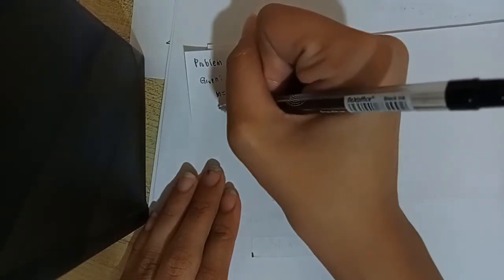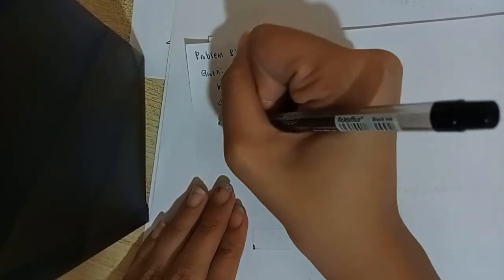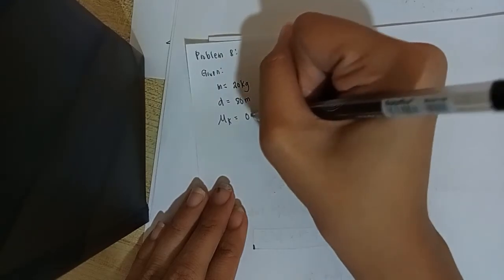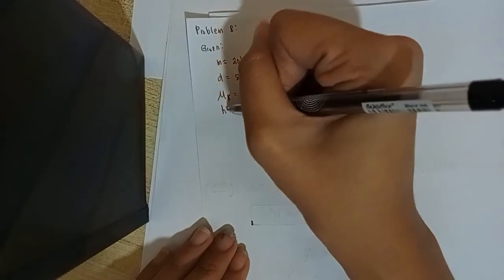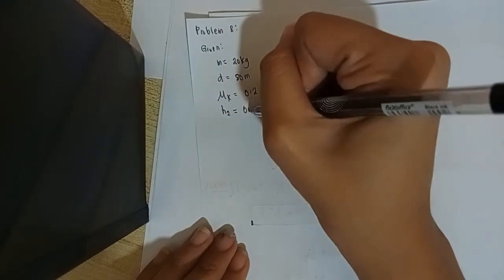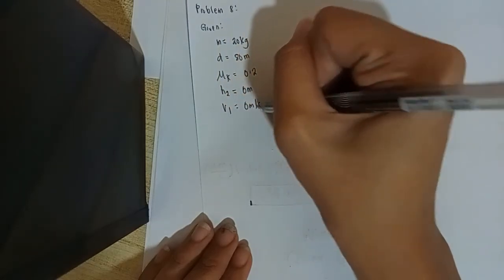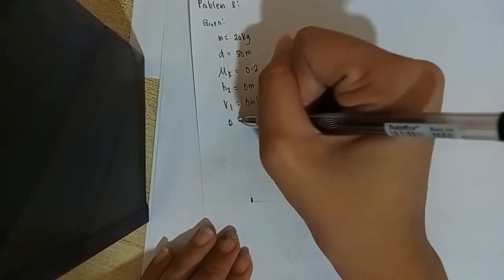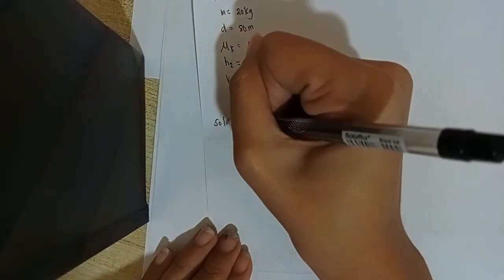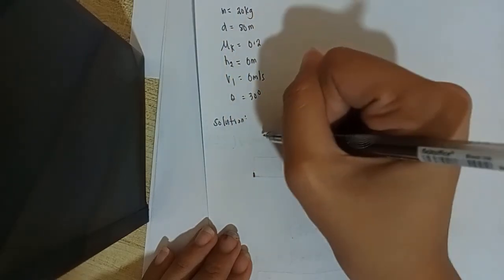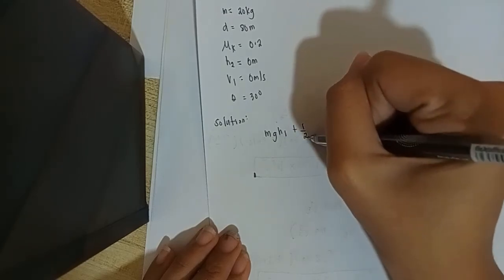Our given here is the mass, which is 20 kilograms, our displacement, which is 80 meters, the constant of kinetic friction is 0.2, our height is 0 meters, our v sub 1 is 0 meters per second, and our theta is 30 degrees. So we're looking for the velocity at the bottom of the incline.